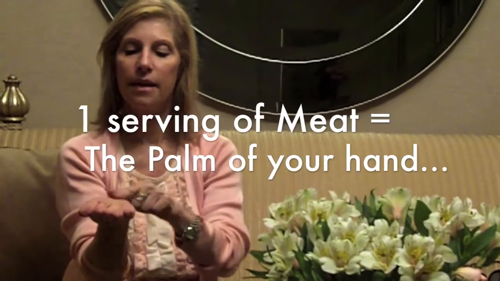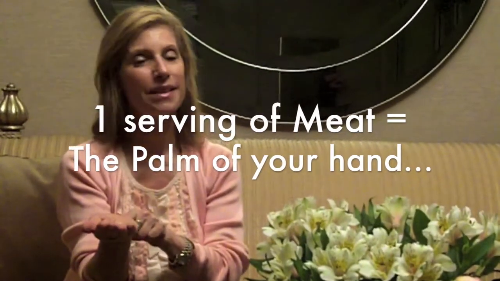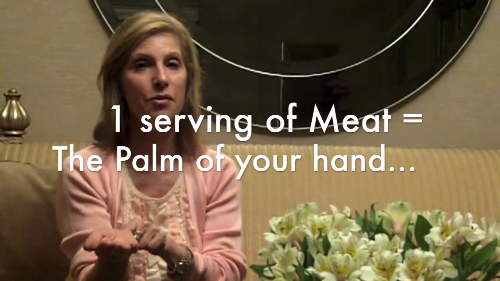How about the size of meat? Well, you could think about it as a deck of cards, or how about the thickness and the size of the palm of your hand? That's not very much. So when you get those huge steaks, tell the waiter to cut it in half and just take the rest home.